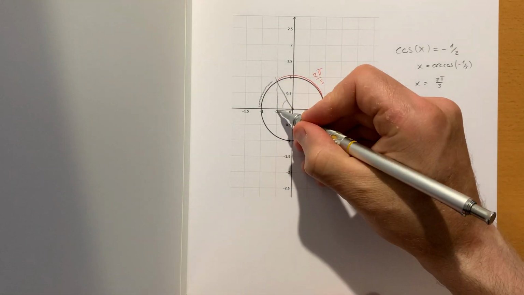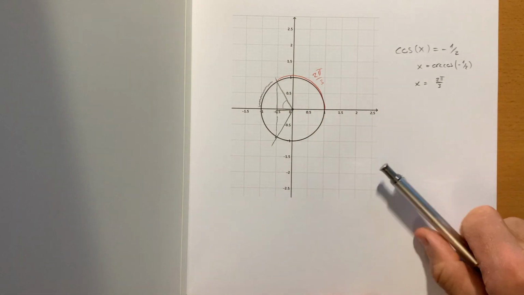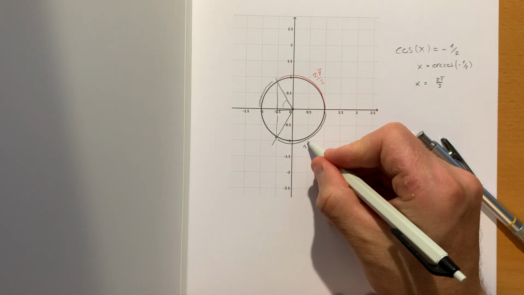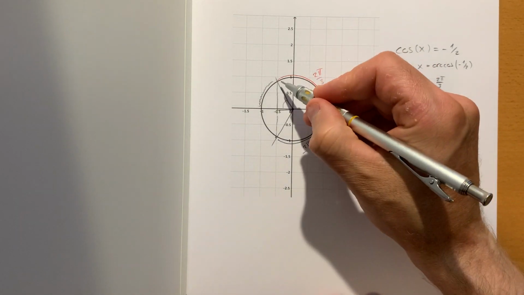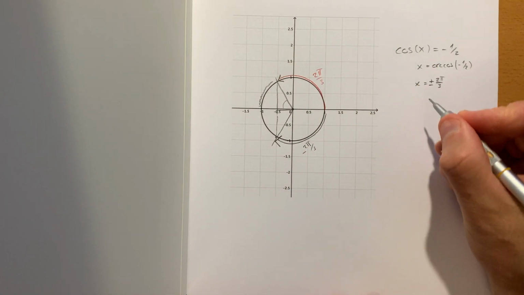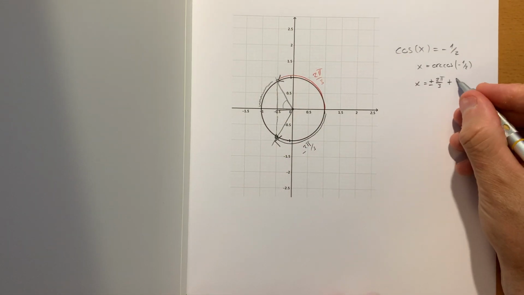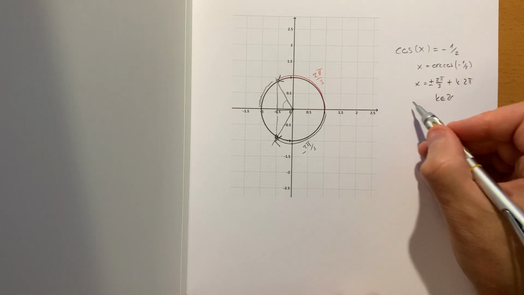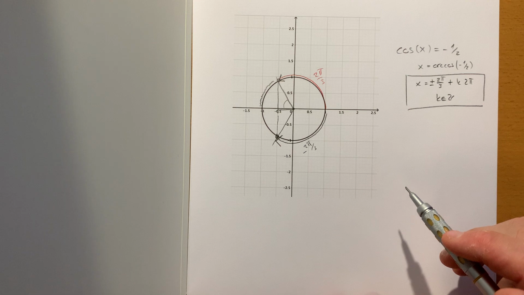But now look, you could produce this line, continue this line down here, and then you notice that this is minus 2 pi thirds. It's clockwise, this is counterclockwise. So plus minus 2 pi thirds. And whenever you're here or here, you add full turns. Well, one full turn in radians is 2 pi. k element of Z. So these are all your solutions that satisfy this equation.